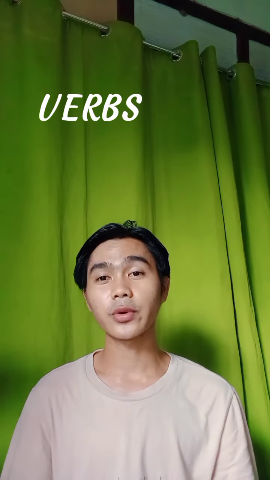Noun can also function in different roles with a sentence. For example, a noun can be a subject, direct object, indirect object, subject complement, or subject of a preposition. Verbs. Verbs are words that show an action, occurrence, or state of being.